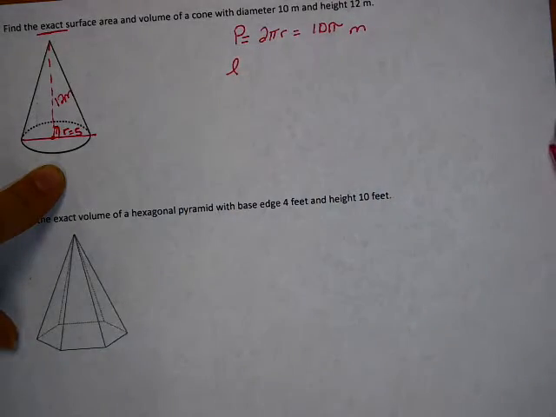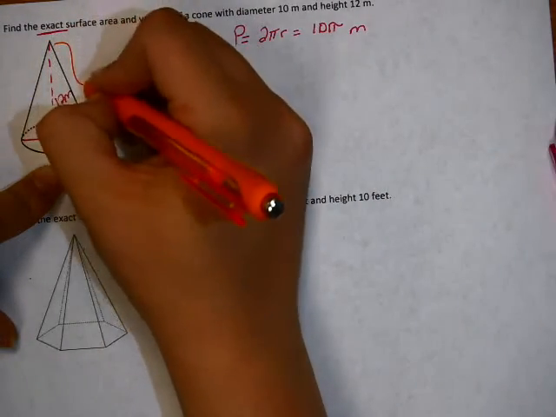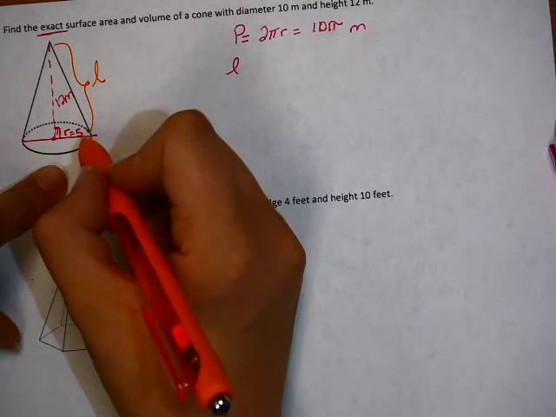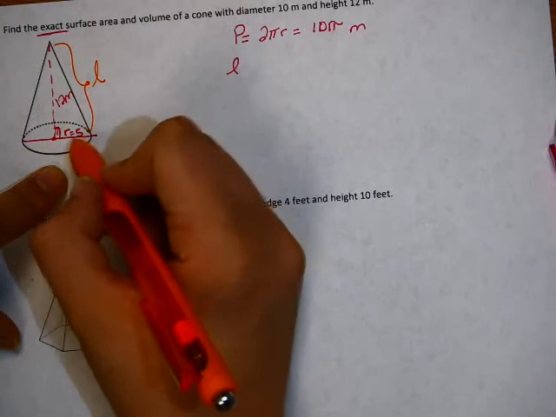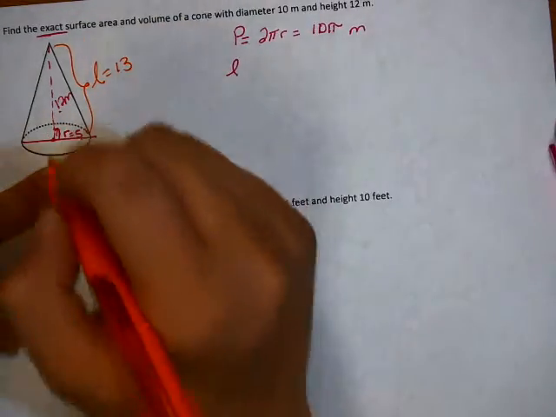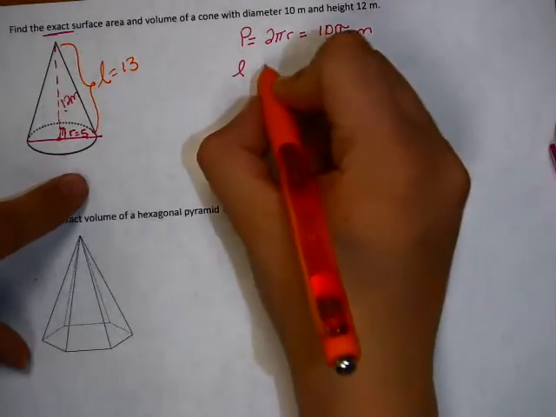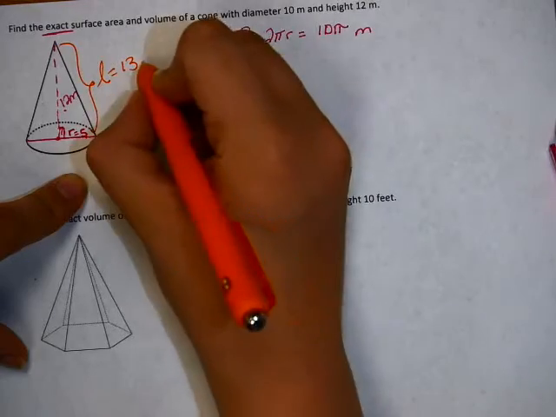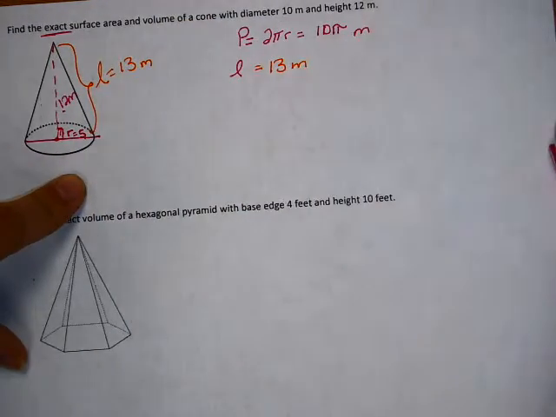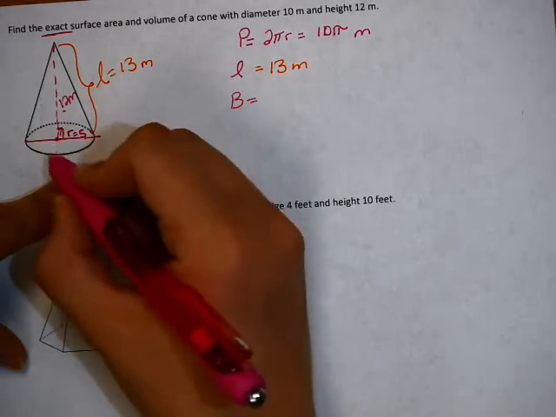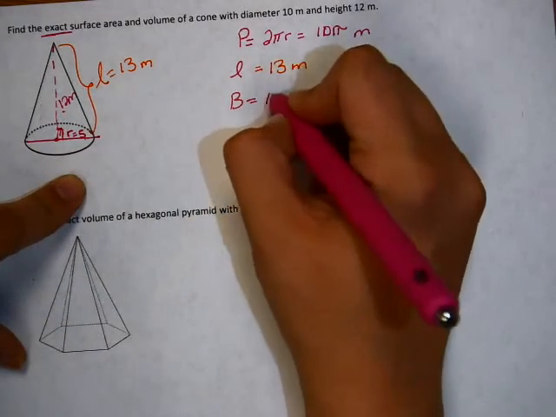Slant height, so on a cone, remember this is the slant height, so we're going to have to use the Pythagorean theorem to find it. Well, if you notice here, this is a Pythagorean triple, so this would be 5, 12, and your slant height is 13. Or if you don't recognize it as a Pythagorean triple, then you can always use the Pythagorean theorem. So 13 meters. Okay. Area of the base, because again, we have a circle as the base, is going to be pi r squared.